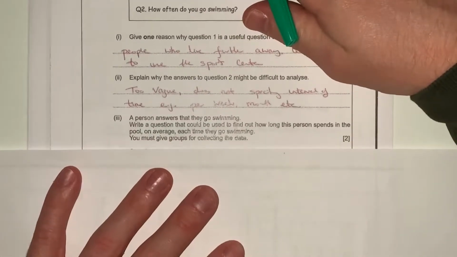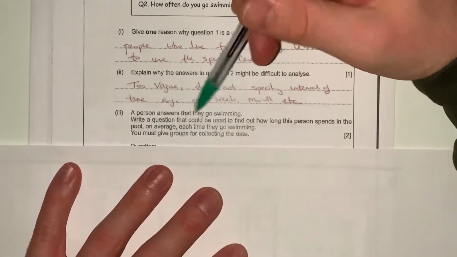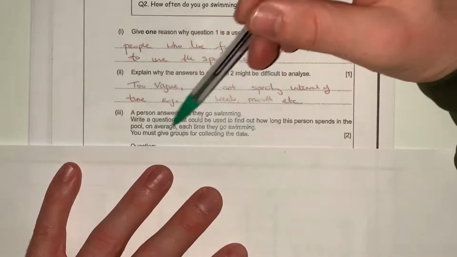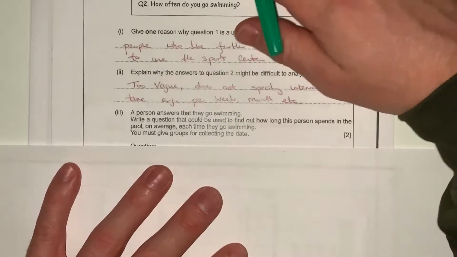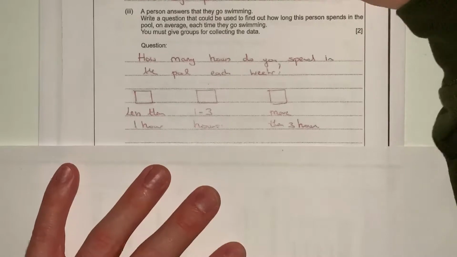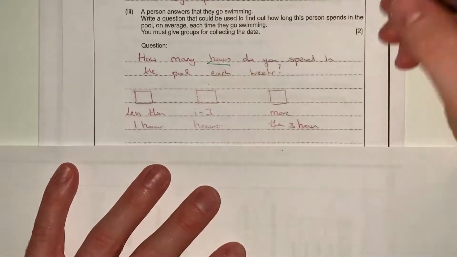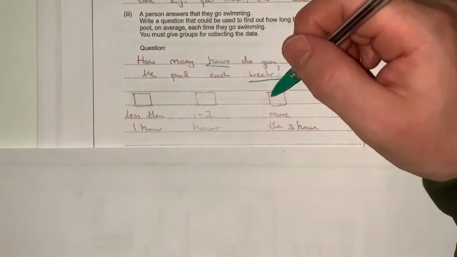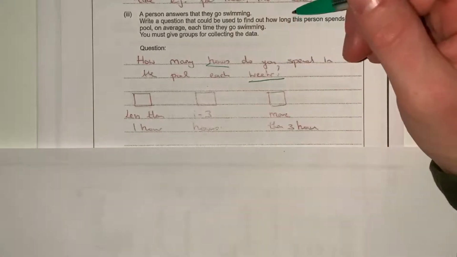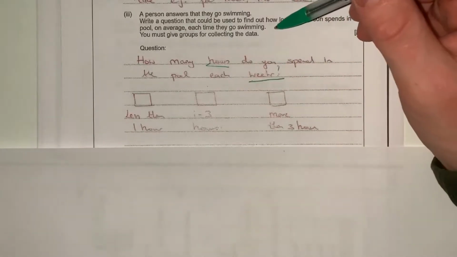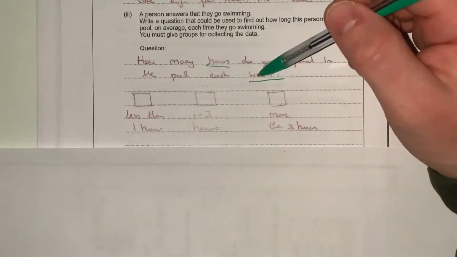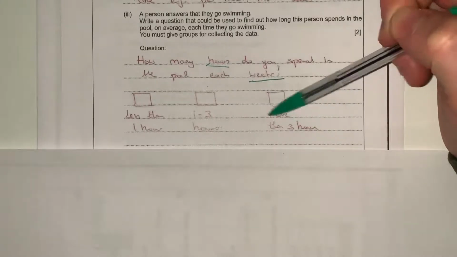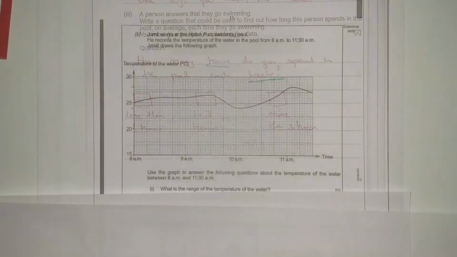All right, next one. A person answers that they go swimming. Write a question that could be used to find out how long this person spends in the pool on average each time they go. You must give groups to collect the data. So that means we got to give effectively tick boxes. So how many hours, that's the key bit, hours do you spend in the pool each week? So you don't have to write hours in week. You could write hours per day, hours per month, hours per year, but you've got to have some sort of time frame. Less than 1 hour, 1 to 3 hours, more than 3. Okay? That's going to get you an extra 2 marks.